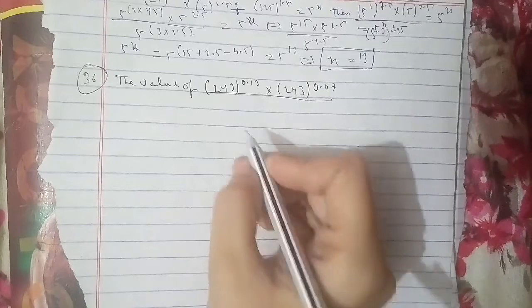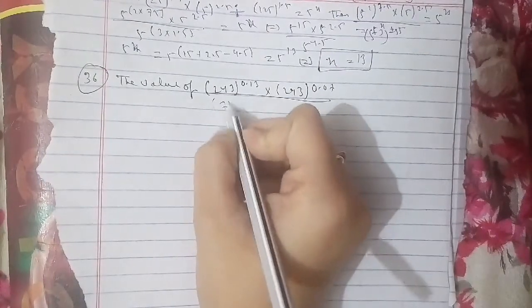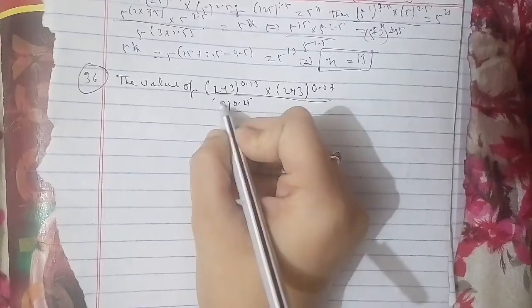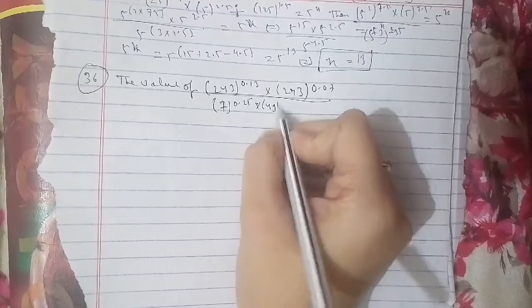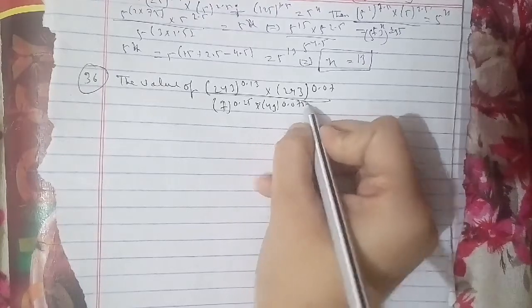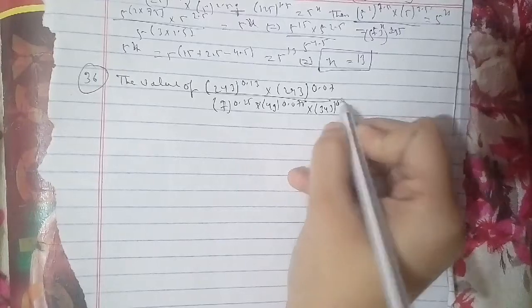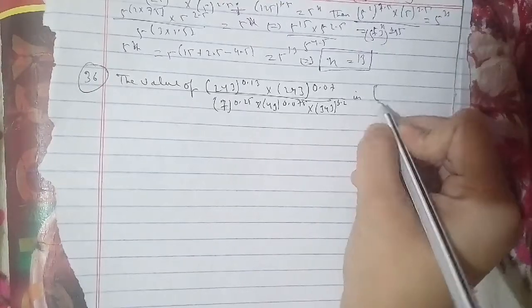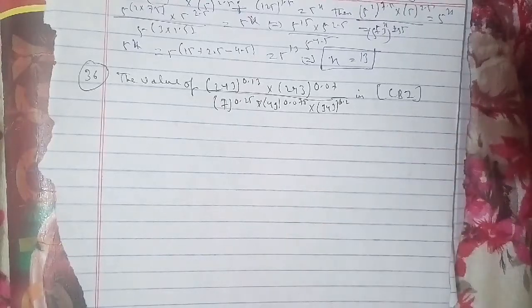So here what we have is 7^0.25 into 49^0.075 into 343^0.2. This has been asked in your CBI examination paper as well. That has been important, and we'll go ahead for the same.